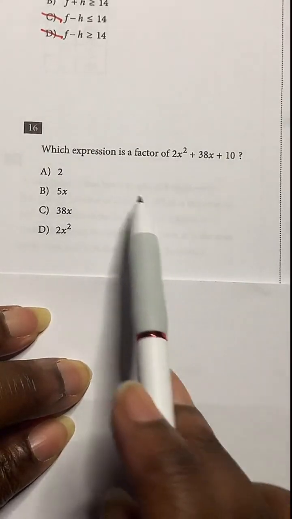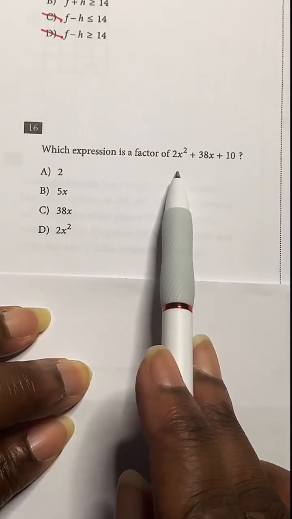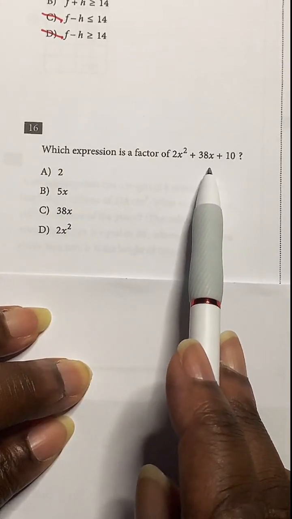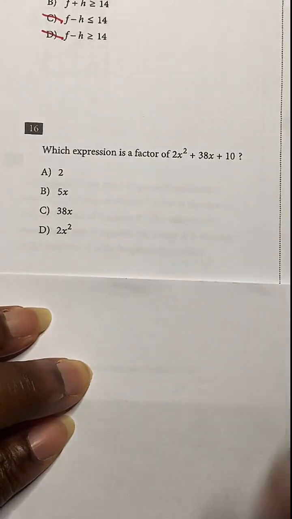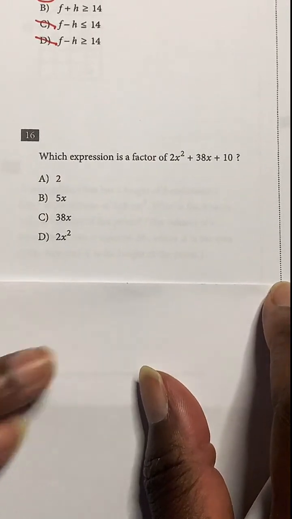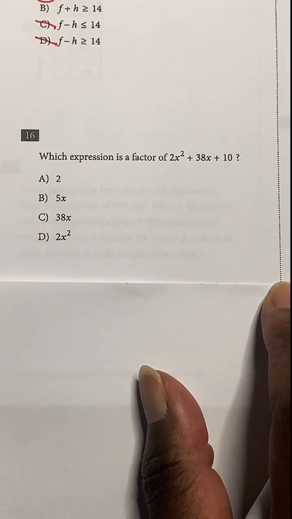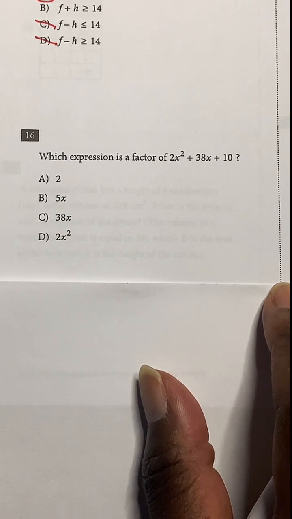All right, so which expression is a factor of 2x squared plus 38x plus 10? Okay, we got Eve with A. A, Ebony. Okay. Oh, we just switched it up now.